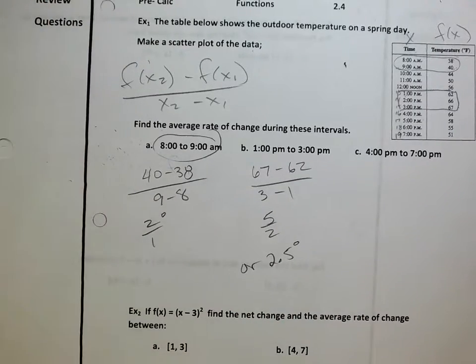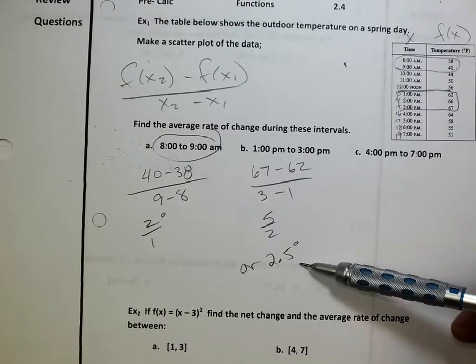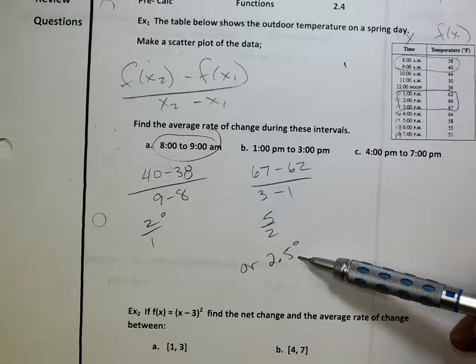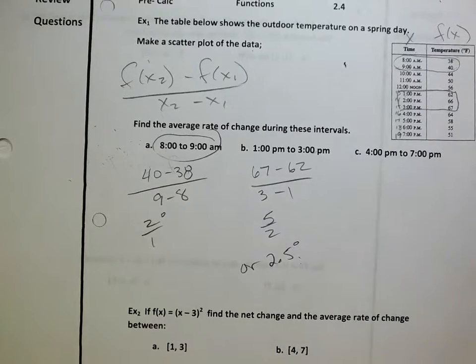Okay, what does this tell me? It tells me that it's growing at a faster rate. The temperature is growing at a faster rate from 1 to 2. Sun's out. It's getting sunny and warm, right? It's heating up more quickly.